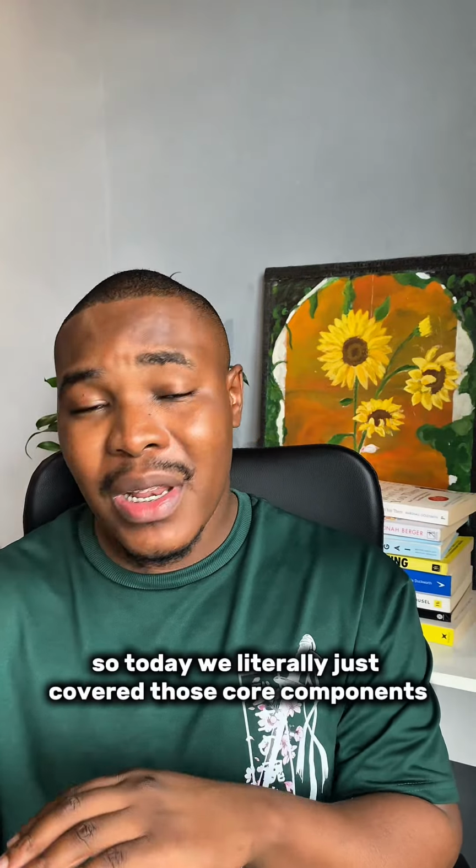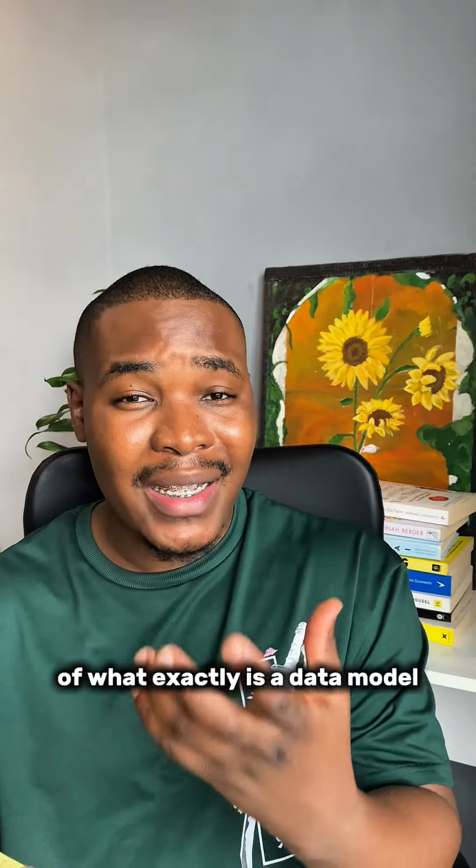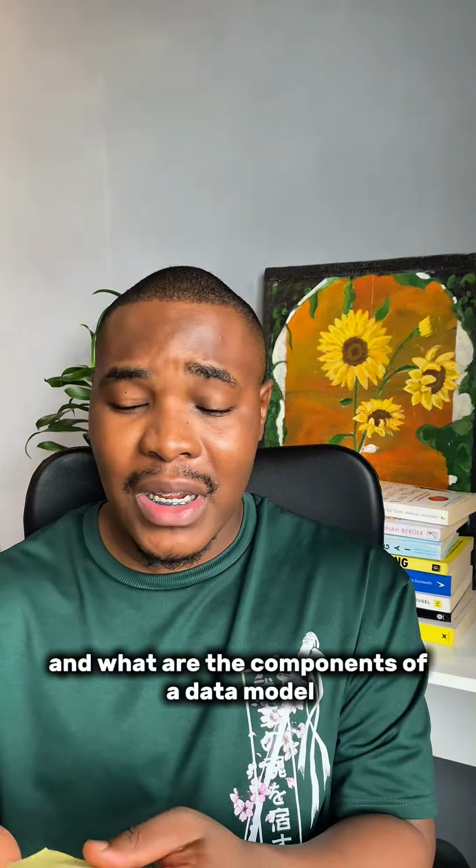So today we literally just covered those core components of what exactly a data model is and what the components of a data model are.